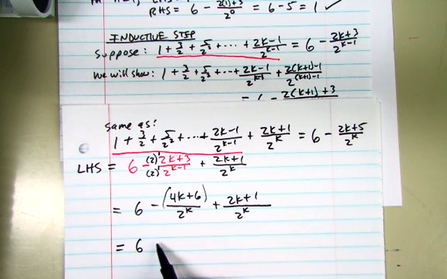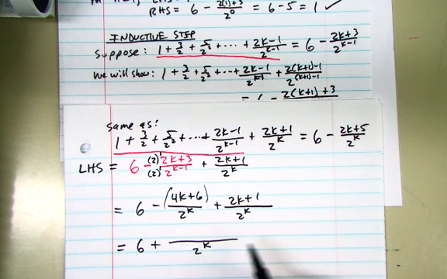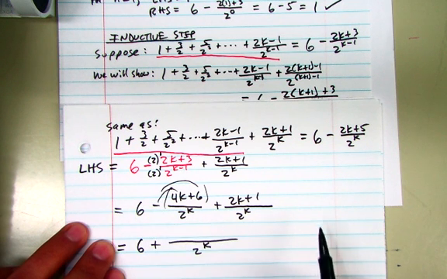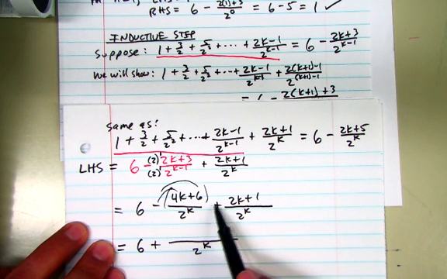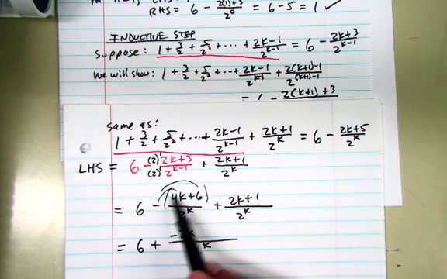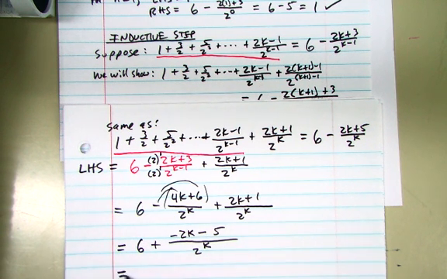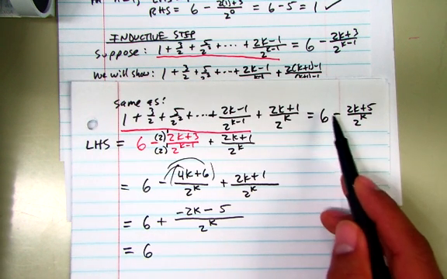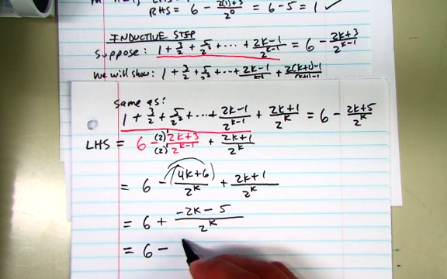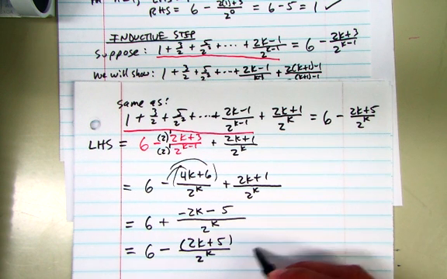So I'm going to combine everything and just make it addition to start. So this negative gets distributed. I have a negative 4k plus a positive 2k. What do I get? Negative 2k. A negative 6, and then plus 1 is negative 5. And now, we're almost there. Do you guys see it? Could I just factor out that negative now? 6 minus the quantity 2k plus 5, all over 2 to the k, and there's the right-hand side.